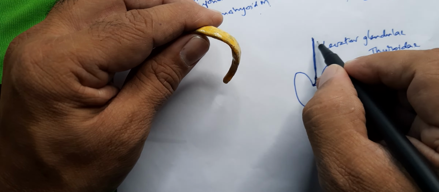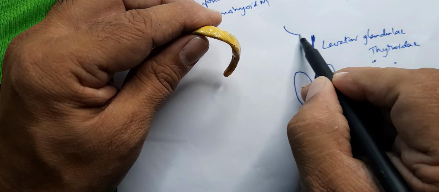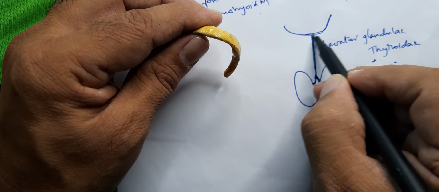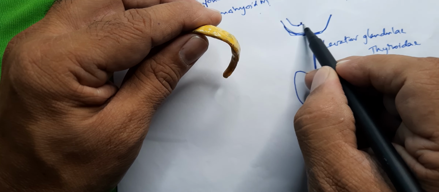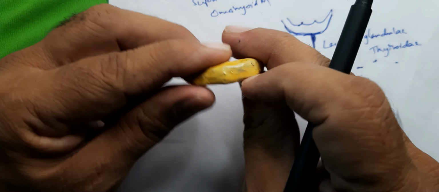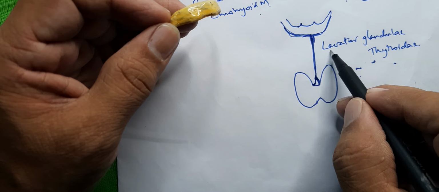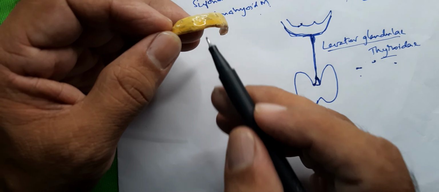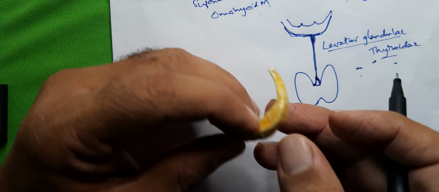This is attached to the lower border of the body of the hyoid bone in the center, usually a little bit to the left side. So the deep cervical fascia, and the levator glandulae thyroidae if present, also attach to the lower border of the body of this hyoid bone.